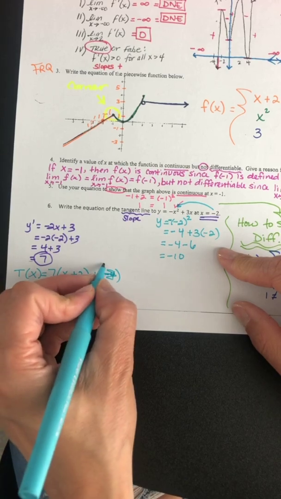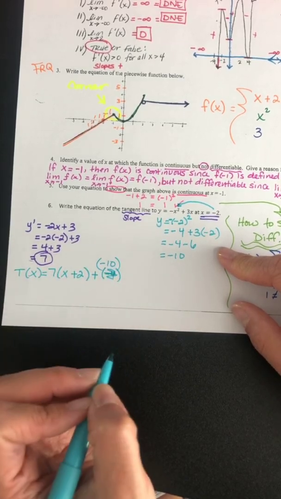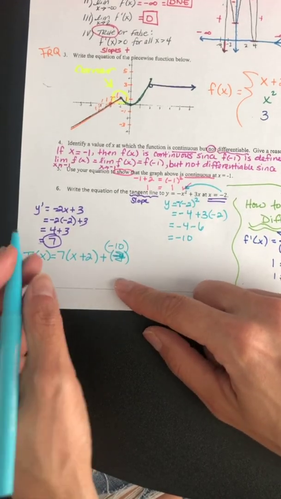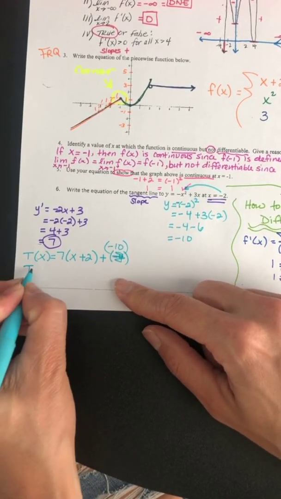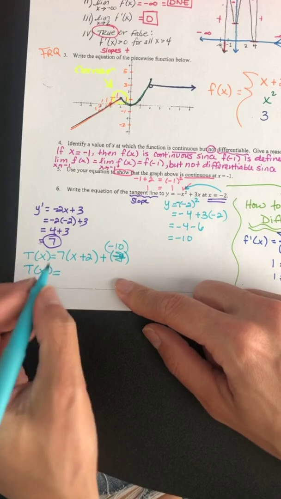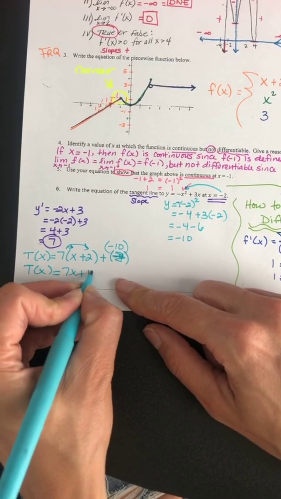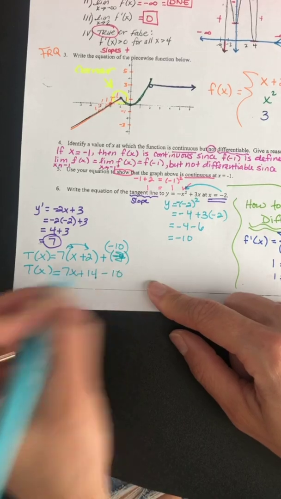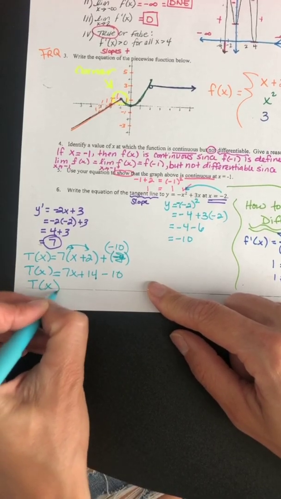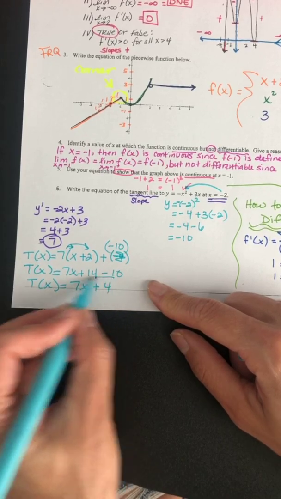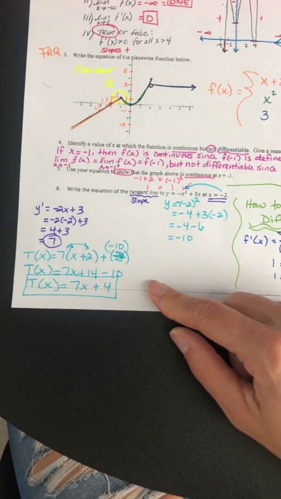So I'm actually adding a negative 10. Okay, let's simplify that out. I'll have t of x equals, distribute out the 7, 7x plus 14 minus 10. So t of x equals 7x plus 4. And there it is.